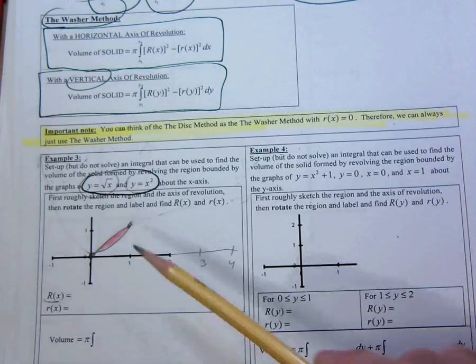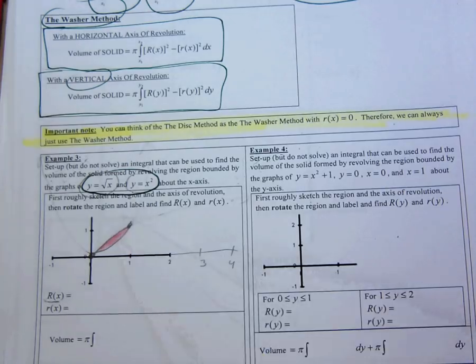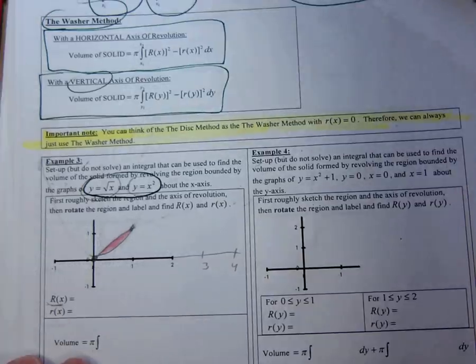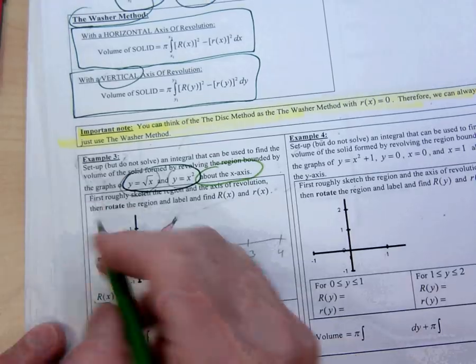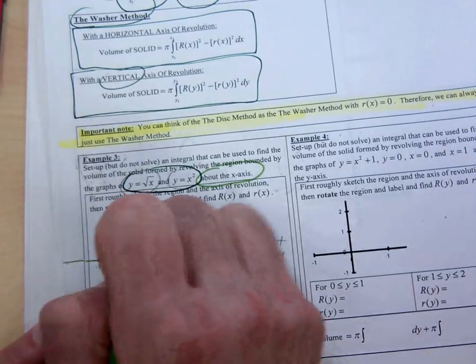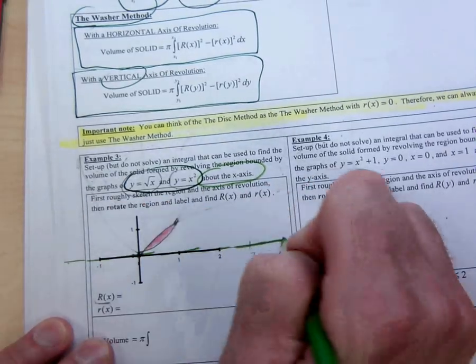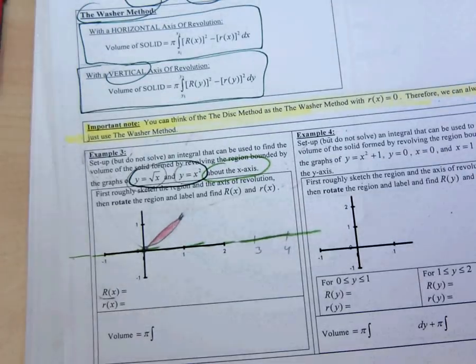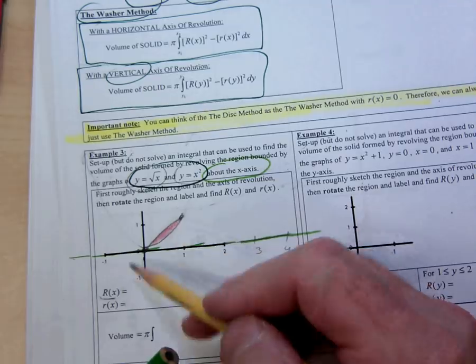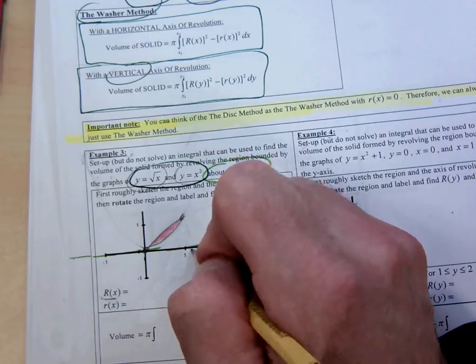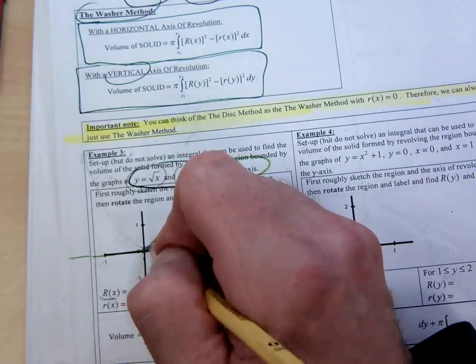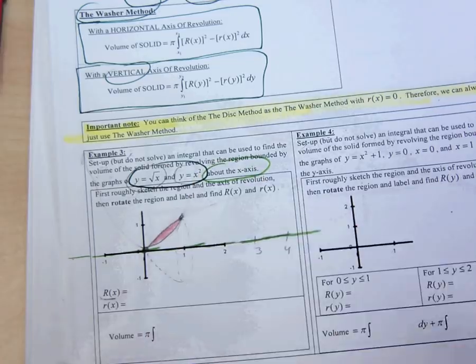Okay, and so if you rotate that, what are we rotating it around? We're rotating it around the line what? Well, the x-axis. So everybody agree that this green dotted line is my axis of revolution? Yes or no? Everybody agree with that? Okay, so if you rotate that region around that green line, this is going to kind of swing around like this, isn't it? And you're going to end up with something like that.